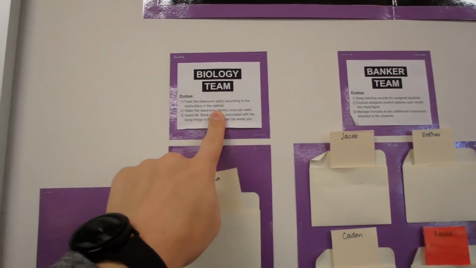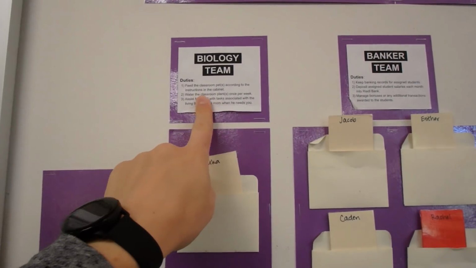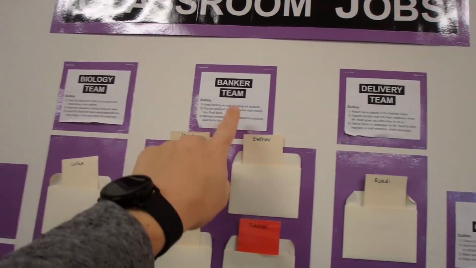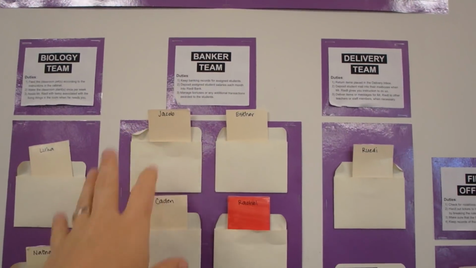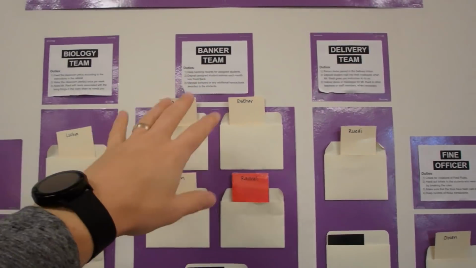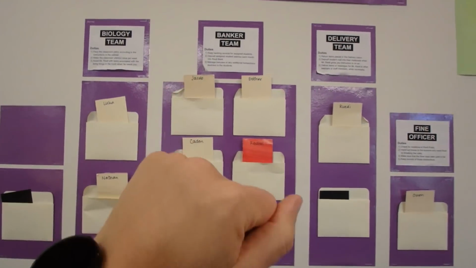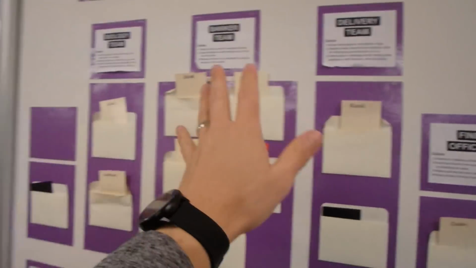So I have a biology team. They do mostly feeding the classroom pet and watering the classroom plants. The banker team basically keeps banking records for the other students in the class. They have to go on to Riedl Bank and manage salaries and bonuses and stuff like that, transactions. The delivery team basically delivers anything that I need.